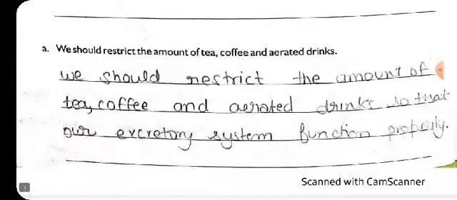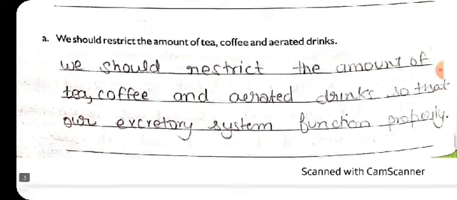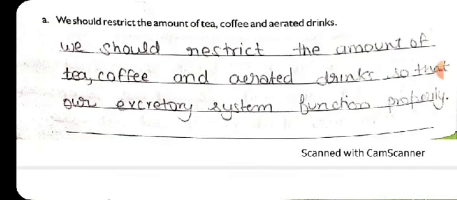Next is: why we should restrict the amount of tea, coffee and aerated drinks. Why should we not drink too much tea और कॉफ़ी at our homes? Because इससे हमारे एक्सक्रीटरी सिस्टम पे इफेक्ट पड़ता है, because the more we drink tea, coffee, उतना ही हमारे अंदर वेस्ट ज़्यादा बनता है, और उतना ही जो यूरिनरी सिस्टम है वो ज़्यादा उसको वर्क करना पड़ता है. तो it may also not function properly. Clear?